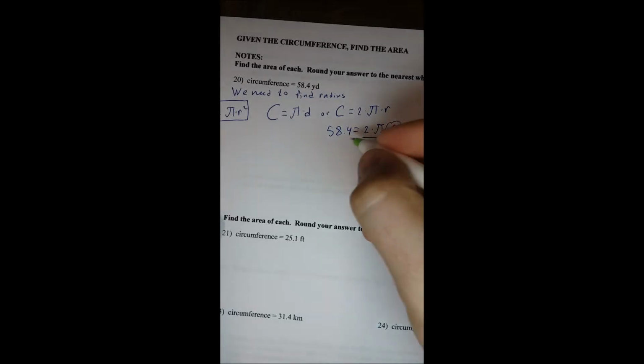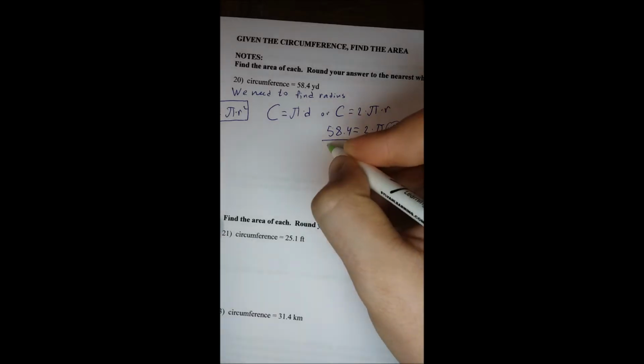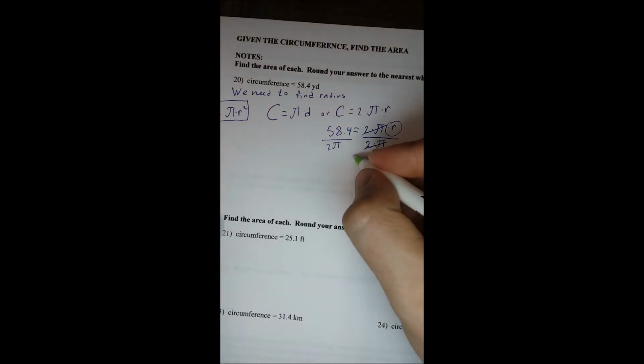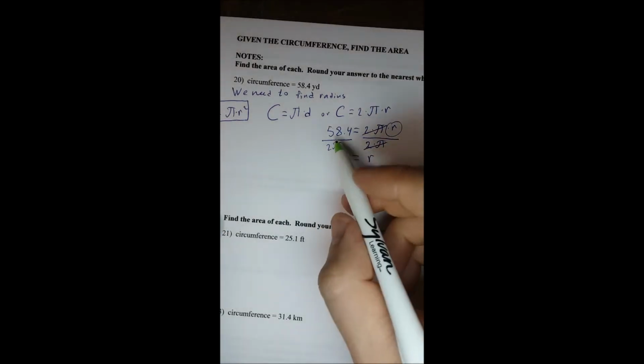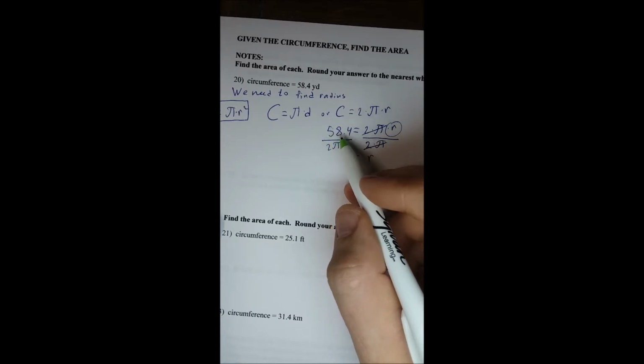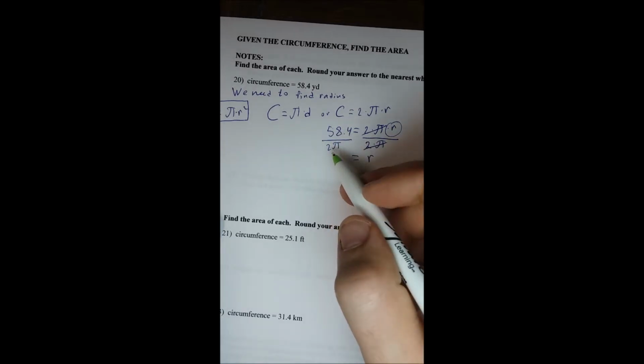And now we need to solve for radius, just like we did in the first 2 weeks of school. What we're going to do is divide both sides by 2 pi. The 2 pi's cancel out on the right, leaving just r.